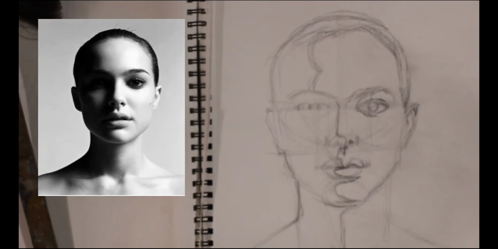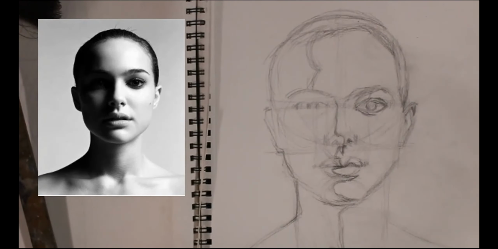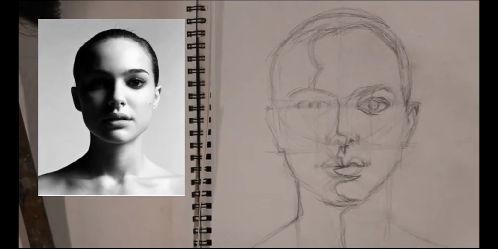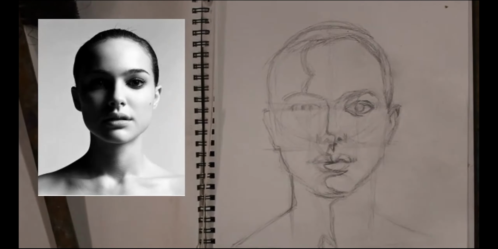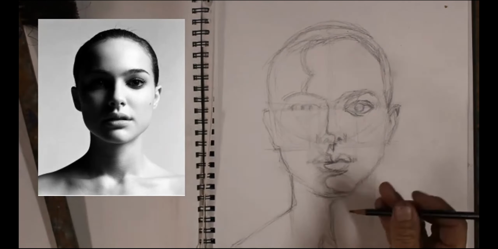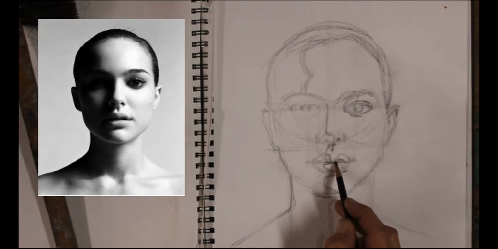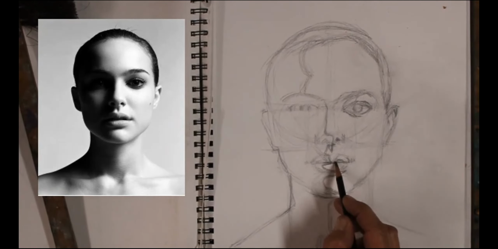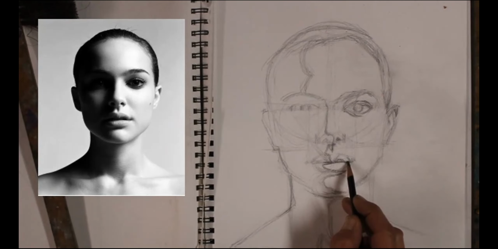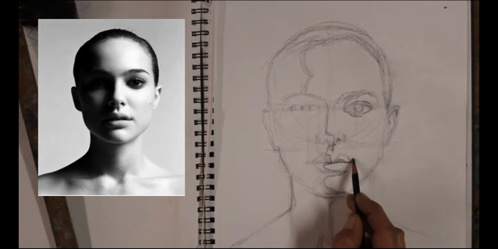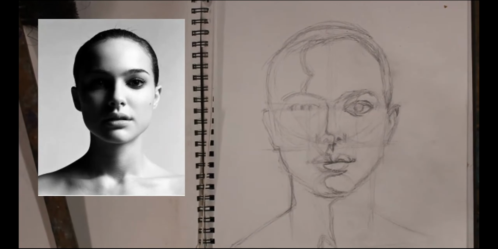Okay, so let me focus a little more here. There. And I'm going to take another screenshot of this. But one thing I notice is the upper lip is more defined. I mean, the lower lip is more defined here. So I really want to get that sense of the lower lip and this little sense of shadow in the corner of the lip.